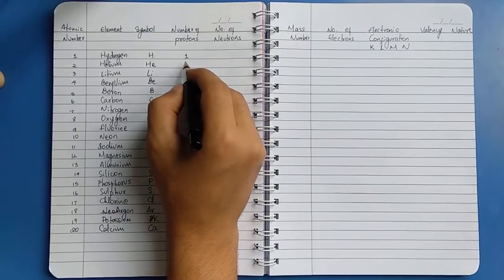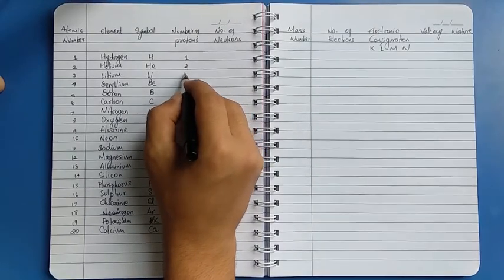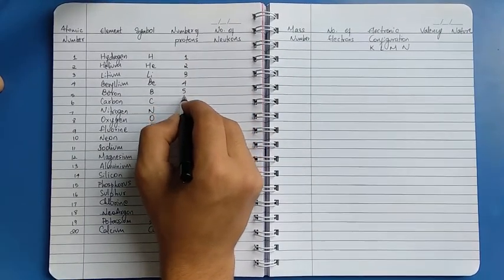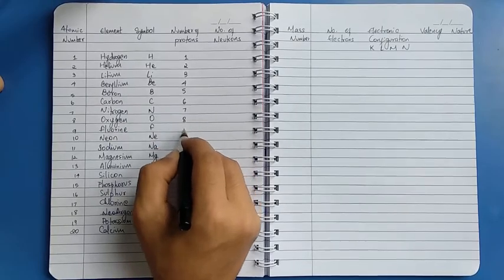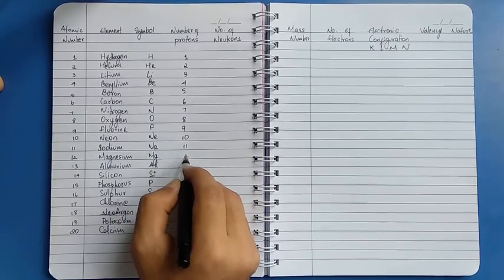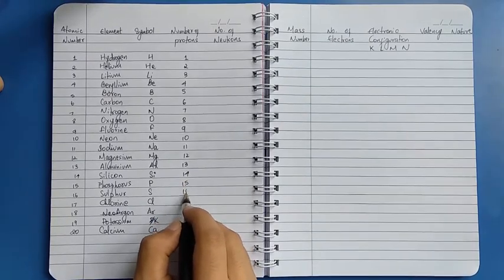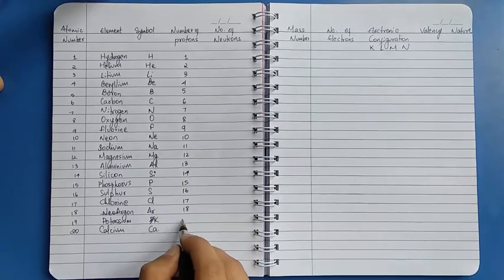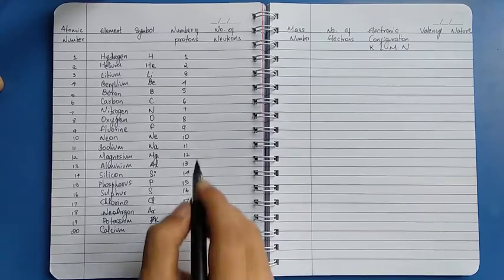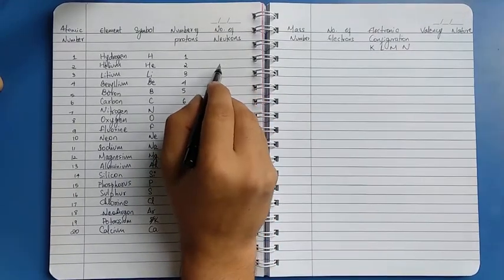Number of protons will remain same as the atomic number. For number of neutrons, there is a simple technique.